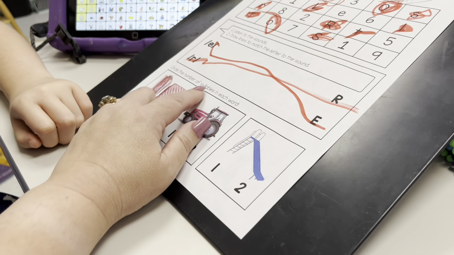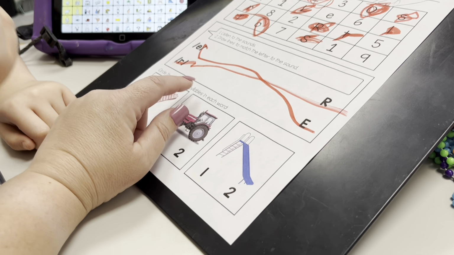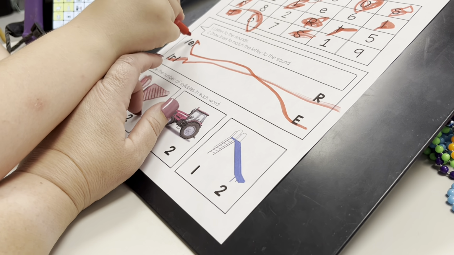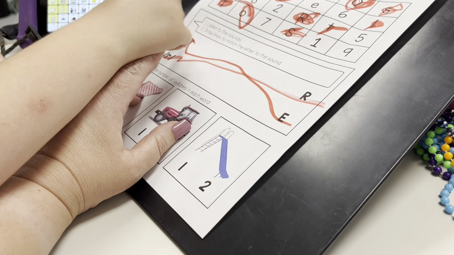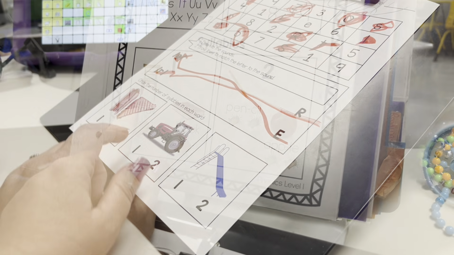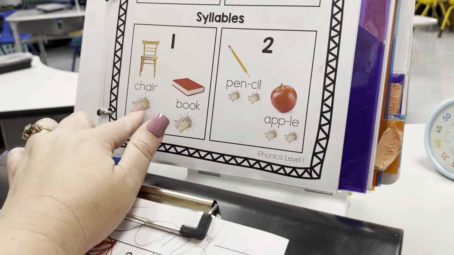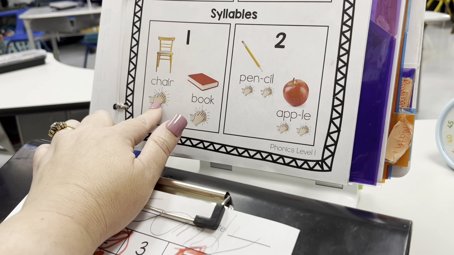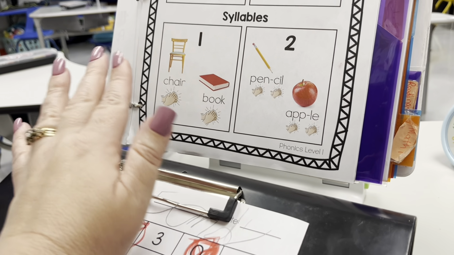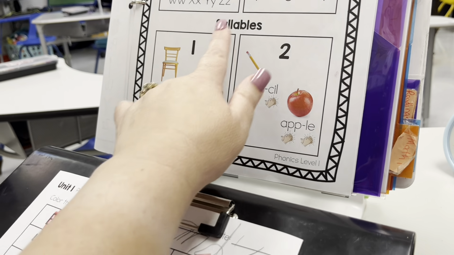Now this is brand new. We've never really done this before. Circle the number of syllables in each word, but syllables are very important for helping us segment words. Very good. Now, put your marker down. Look at our anchor chart. It's teaching us that syllables are sounds that you hear in a word. It is a chair. Very good. And I'm going to clap it out. Chair. One clap. One syllable.